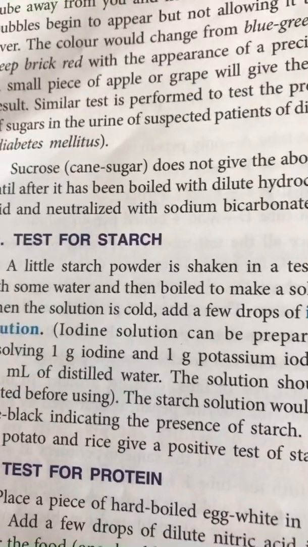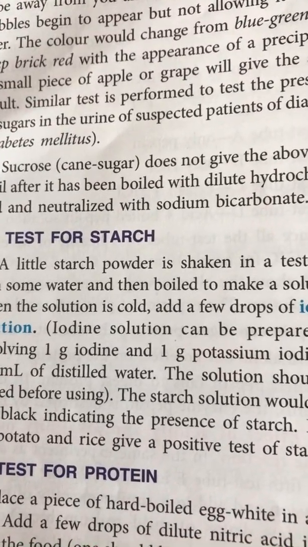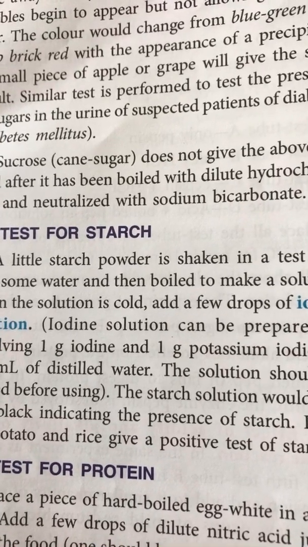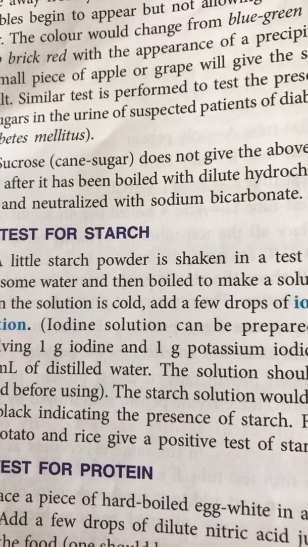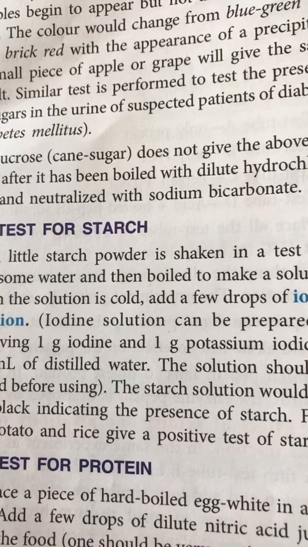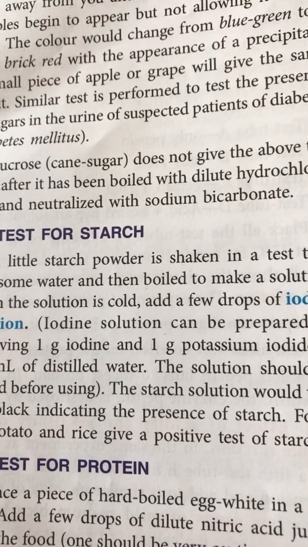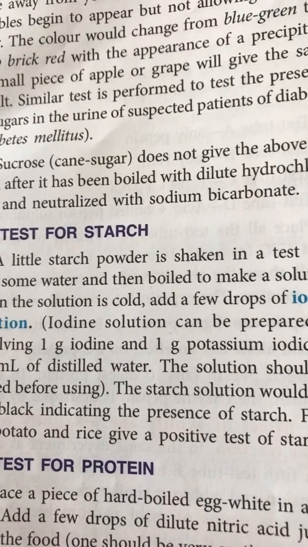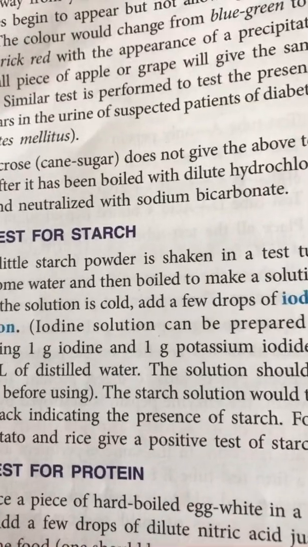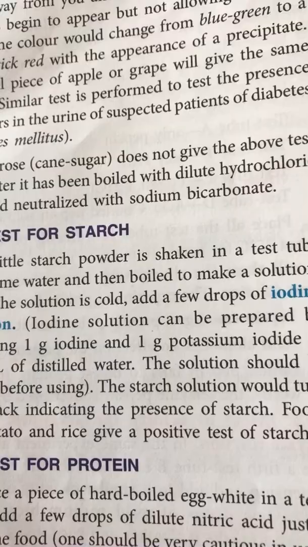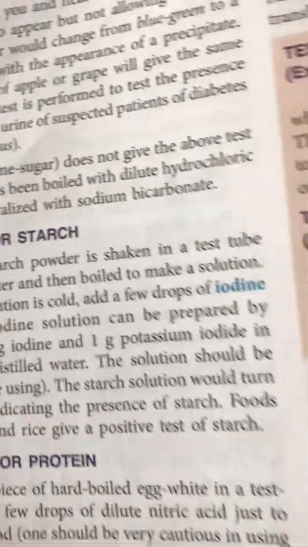Next is the test for starch. Take a little bit of starch powder in a test tube, add water to it and boil it to make a solution. Then cool that solution and add a few drops of iodine solution to it. The starch solution would turn blue-black, showing the presence of starch in it.